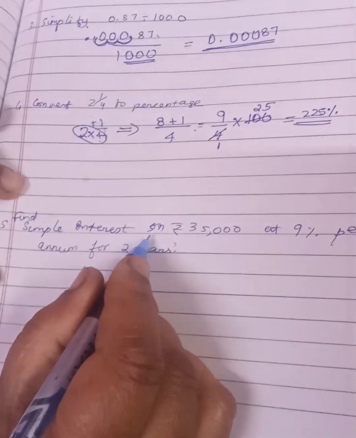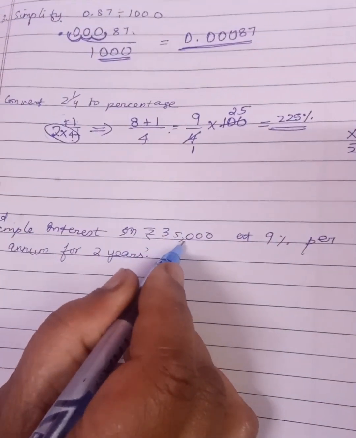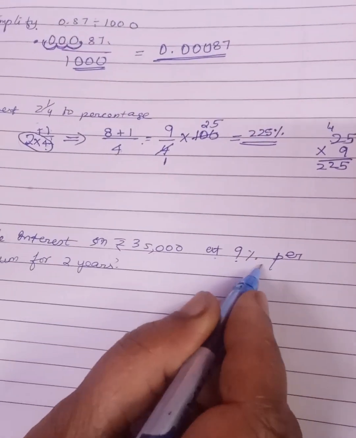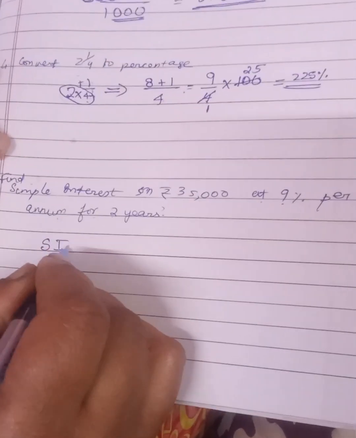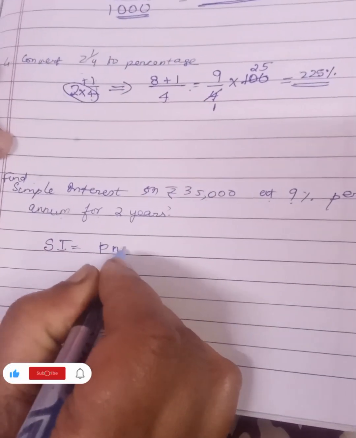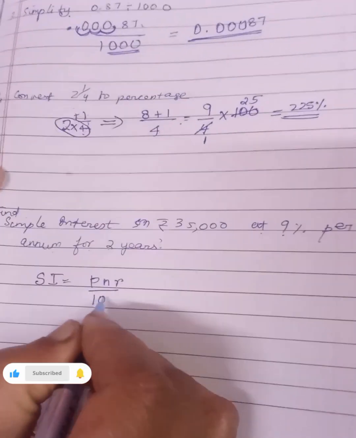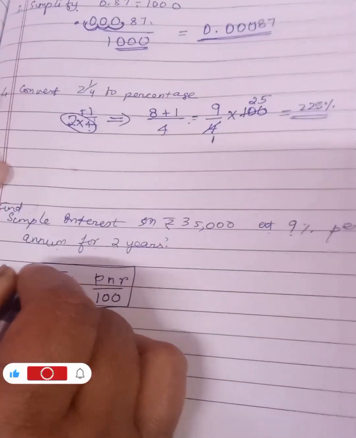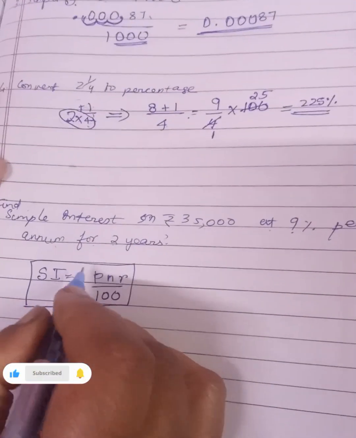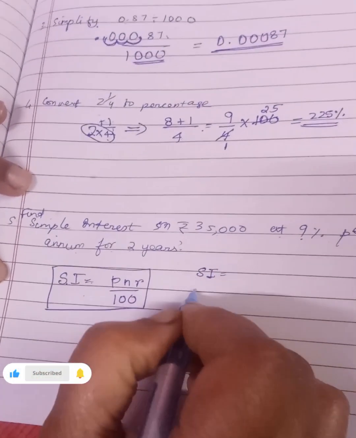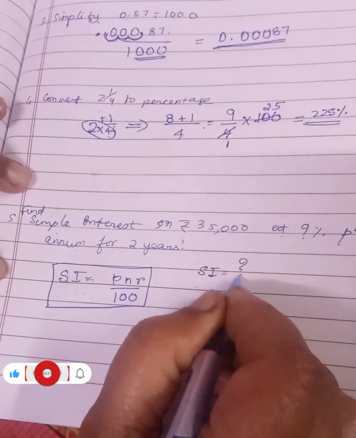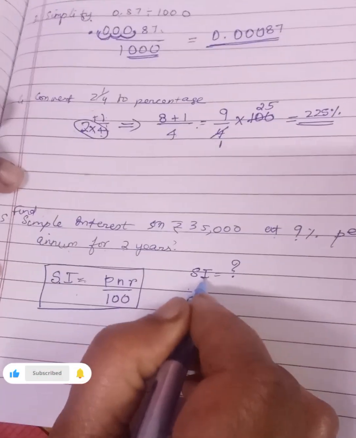Find the simple interest on rupees 35,000 at 9% per annum for 2 years. So how will you find simple interest? Simple interest is equal to PNR by 100. So you should be very familiar with this formula. Only then you can work it out. What they are asking is to find the simple interest. So write like this, it will be easy for you. There you put a question mark because you have to find simple interest.